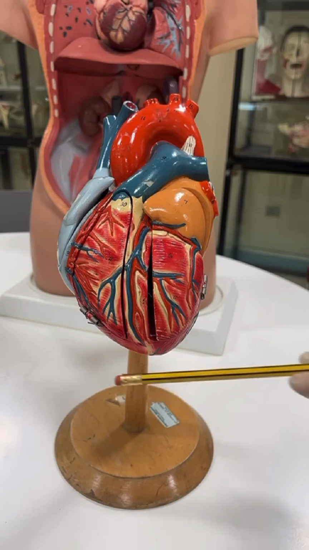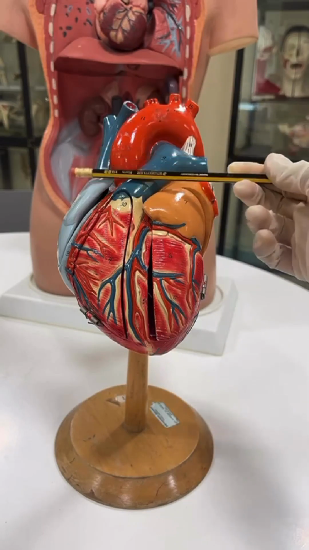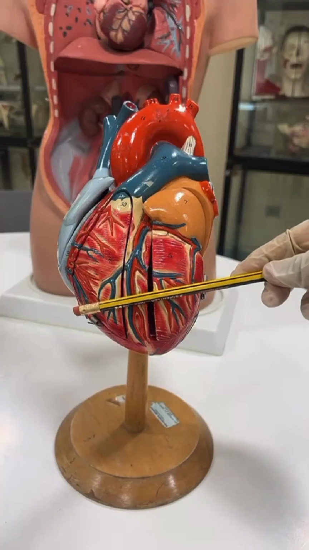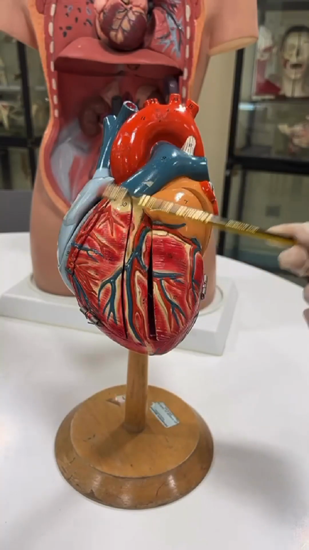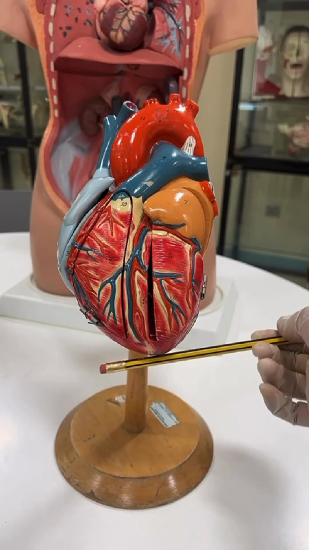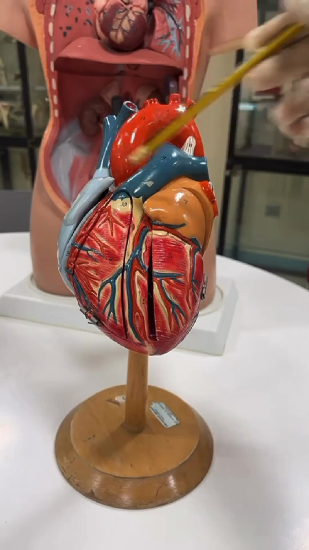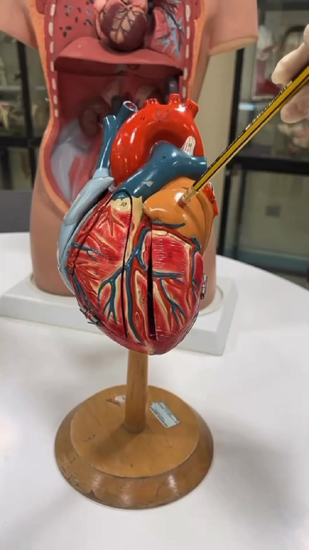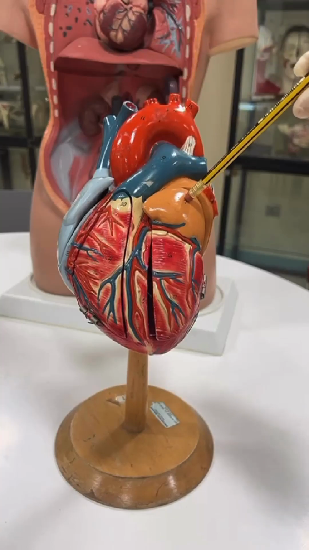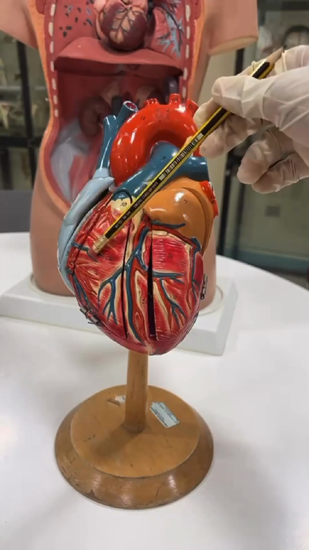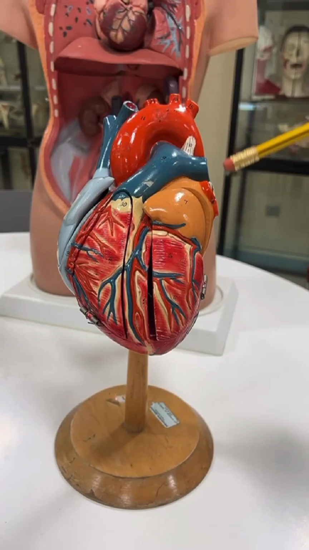Now this is the apex of the heart and this is the base of the heart, and it has a sternocostal surface, which is the anterior surface, and a diaphragmatic surface, which is the inferior surface. Also, the heart consists of four chambers: two atria, the right atrium and the left atrium, and two ventricles, the right ventricle and the left ventricle, which are separated.